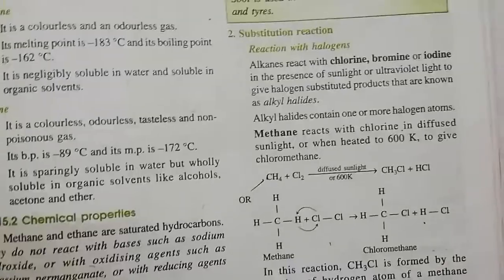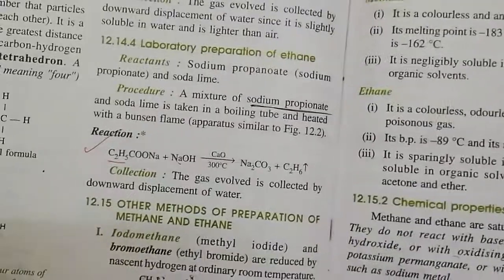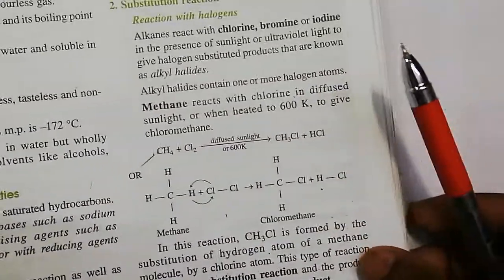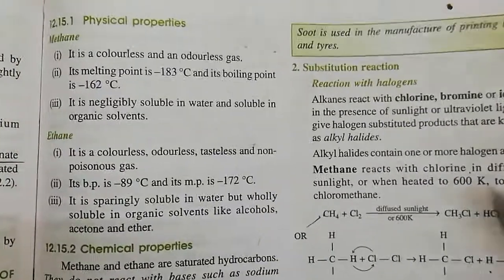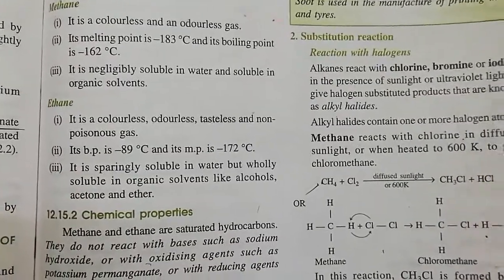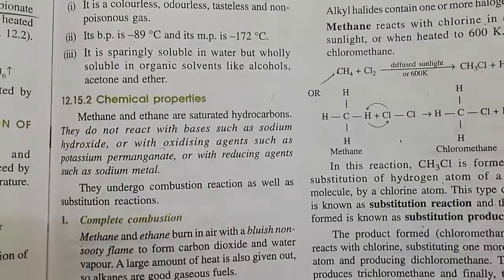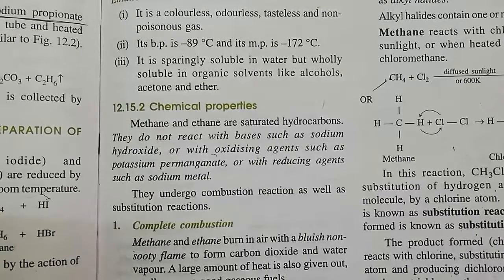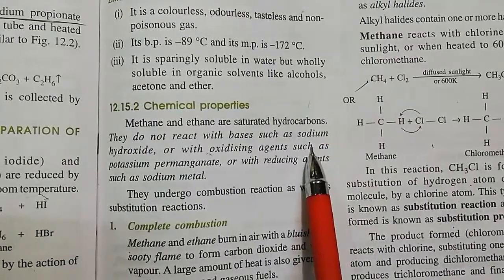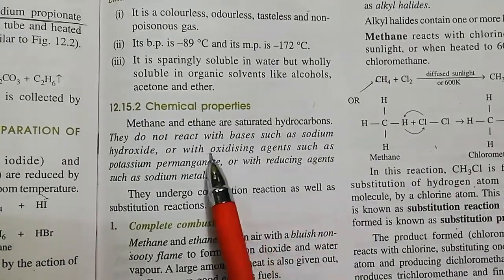So physical properties, we will not study physical properties. We will study chemical properties. Physical properties of methane are not important, not needed at all. So chemical properties, and one important point is written in italics. Let's see what is there.